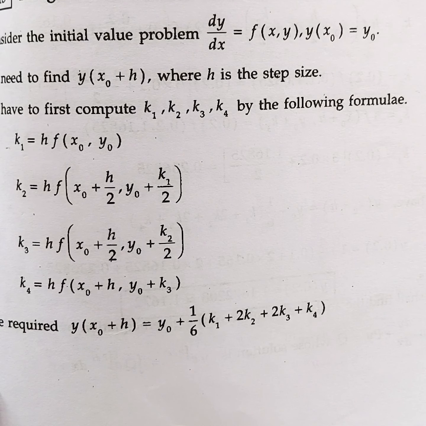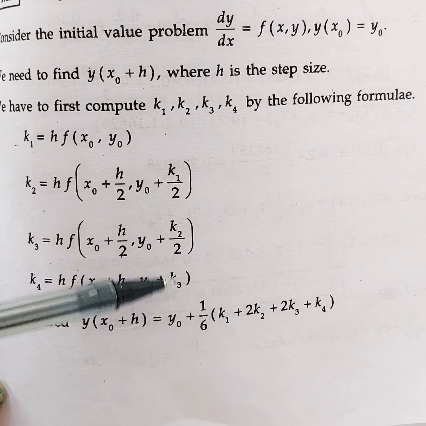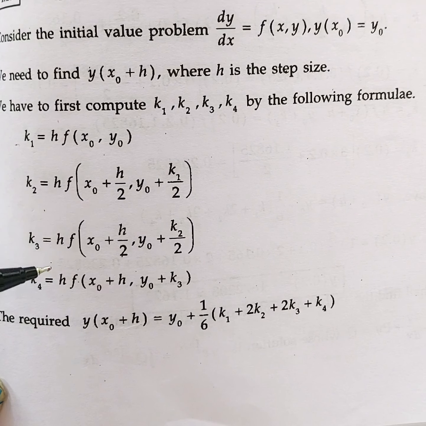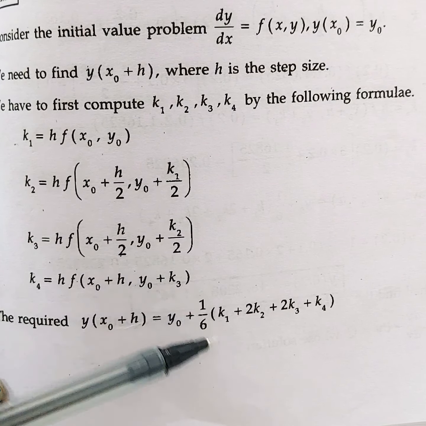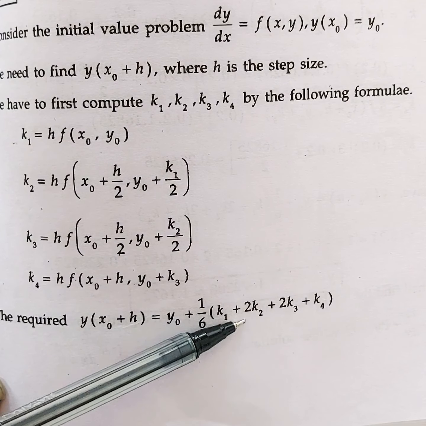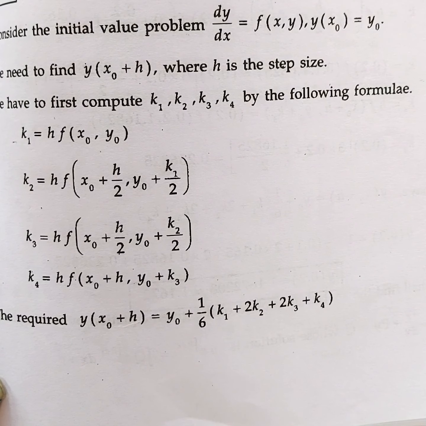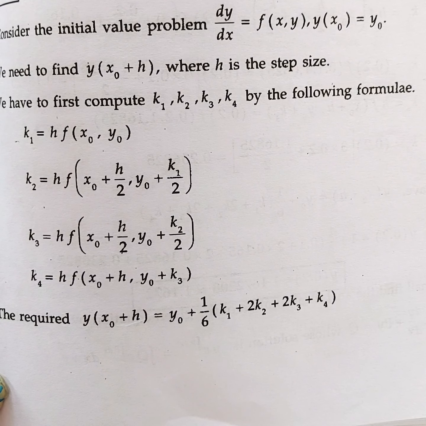Keep this in mind, and one more mistake students normally make is writing h over here. Already we have included h in this formula. So we are going to find k1, k2, k3, k4, and we are giving more weightage or more importance to the slopes k2 and k3. That is why we have written 2. Here the weightage is 1, here also the weightage is 1. So 2k2 and 2k3 we have given, more importance for the slopes k2 and k3.